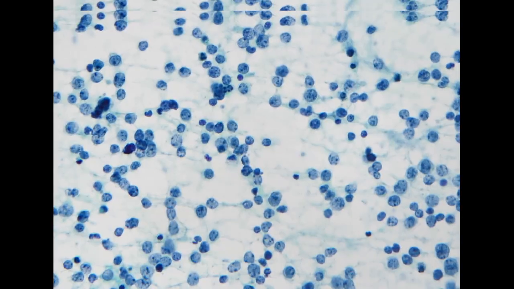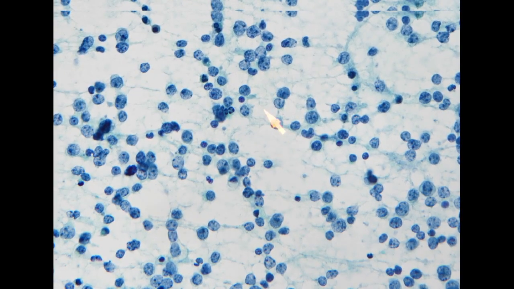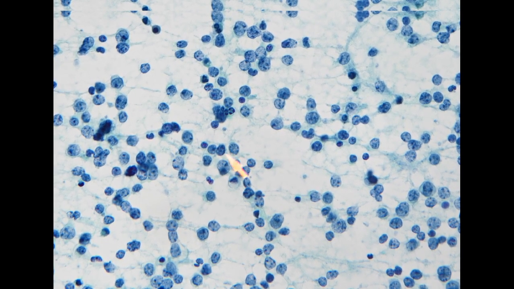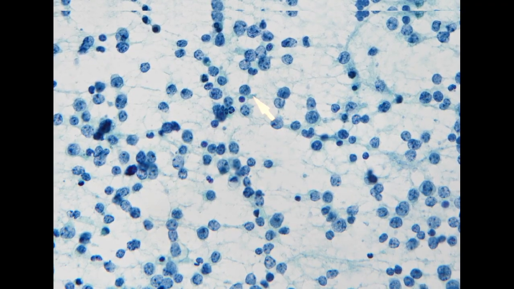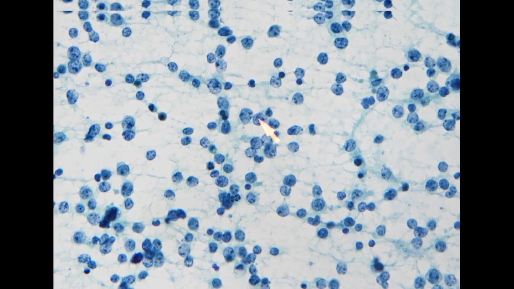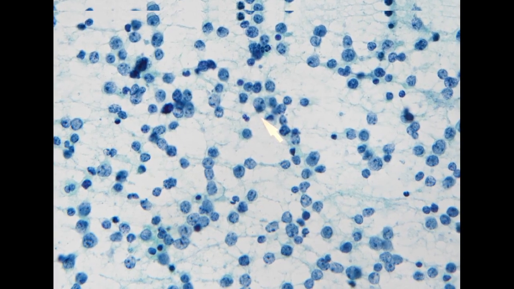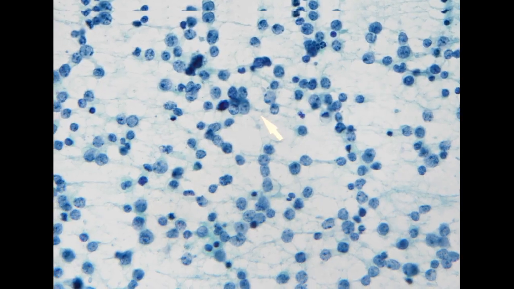So when we go to higher power, we can appreciate that this is not a mature reactive lymphocyte population. Most of the cells in the specimen do show much more open chromatin, some with a few, like two, nucleoli, quite irregular, and they show a quite monotonous appearance of these single cells.